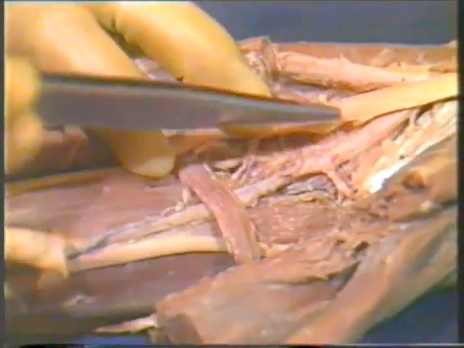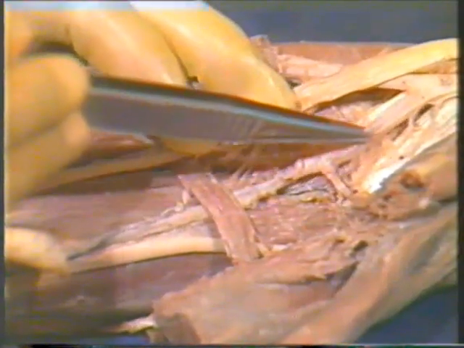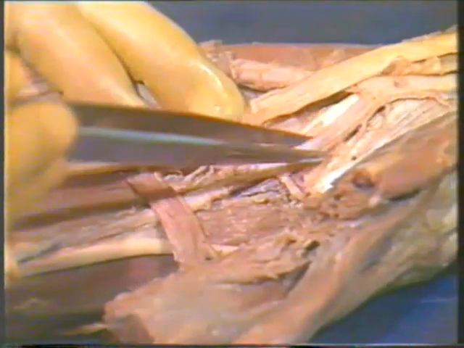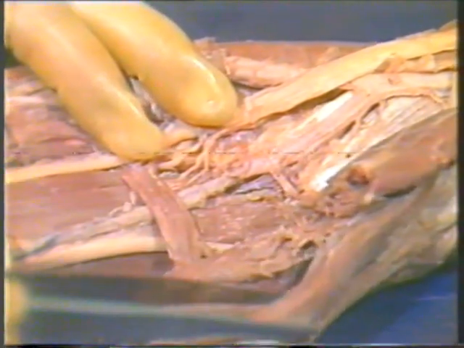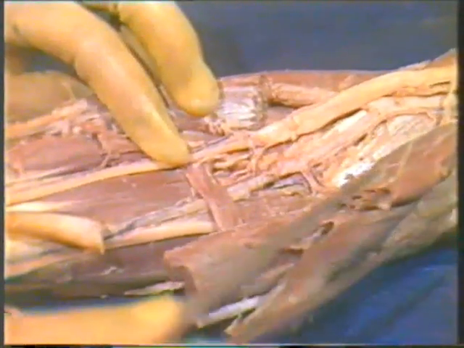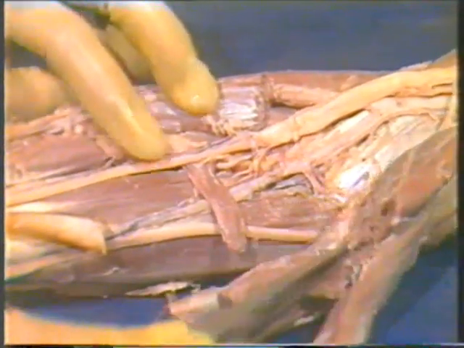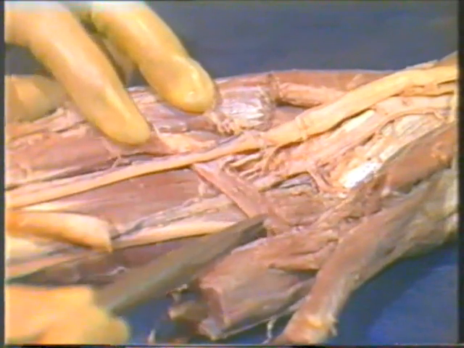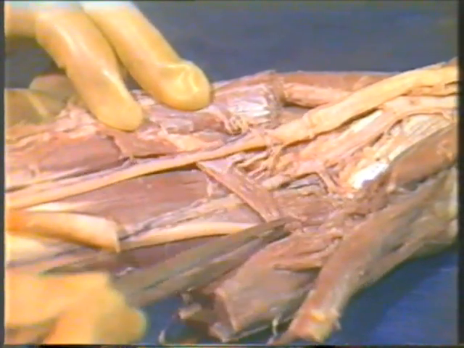This is the beginning of the ulnar artery from the brachial artery. It runs medially deep to the superficial flexor muscles which arise from the common flexor origin. It runs deep to the deep head of the pronator teres, which separates it from the median nerve.